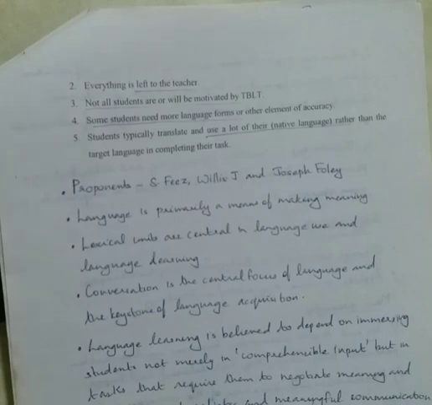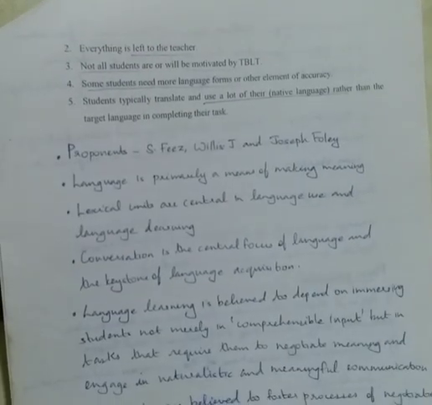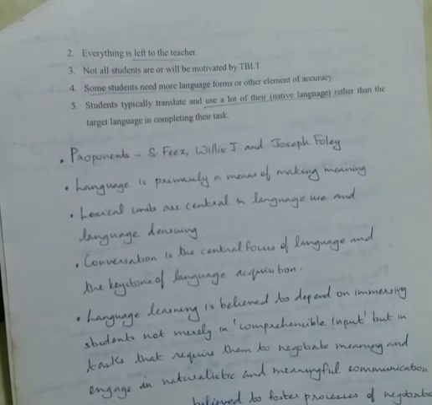So everything is left to the teacher. The teacher will discuss and demonstrate all the things, and the learners have to do it. And also not all the learners will be motivated by this method. Some students need more language forms or other elements of accuracy.